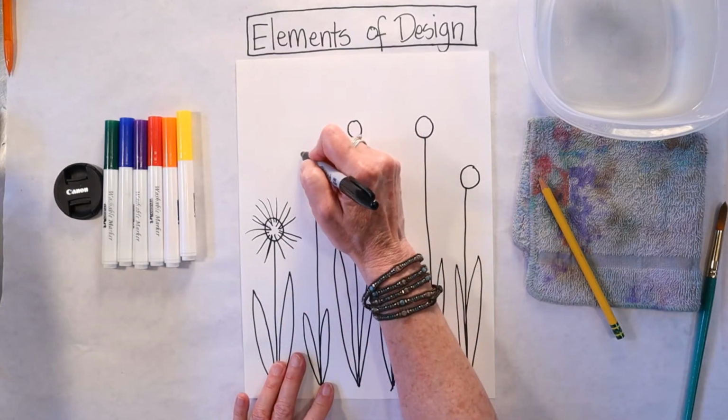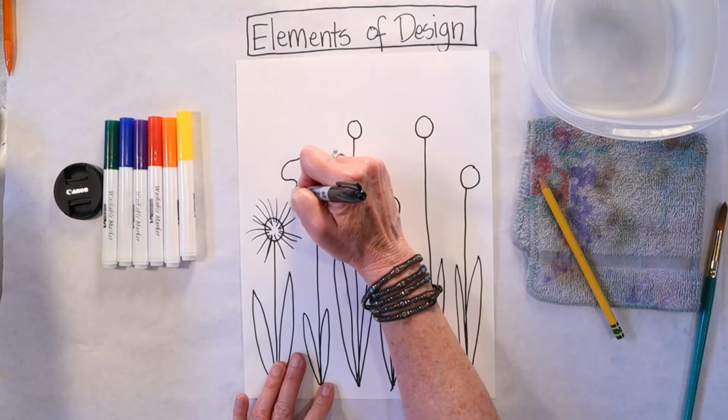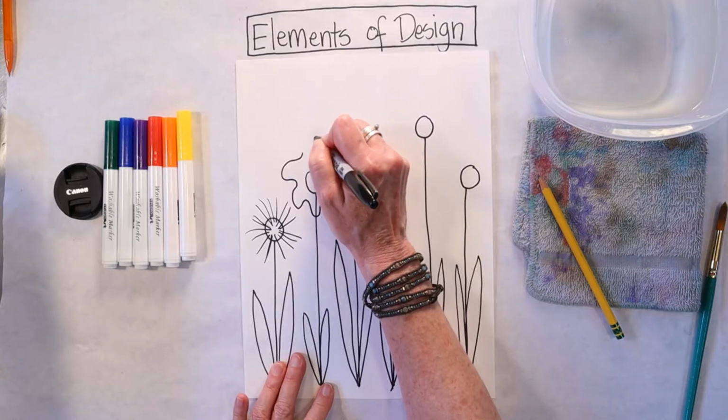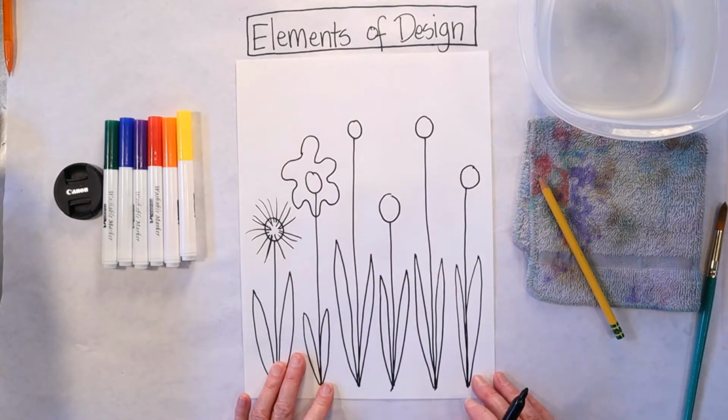The next one I'm going to do is going to have very wavy lines. So I'm going to go with a wavy. Can you try and make a wavy flower? Like that. Oh, that almost looks like an egg.